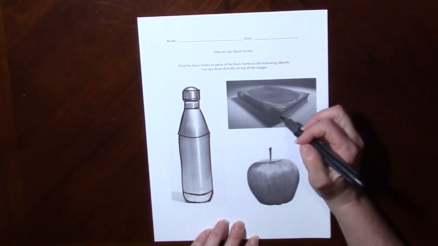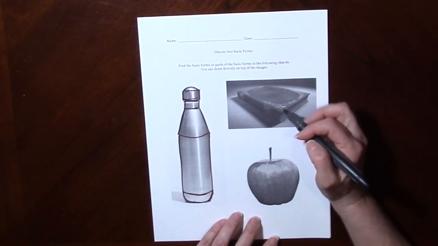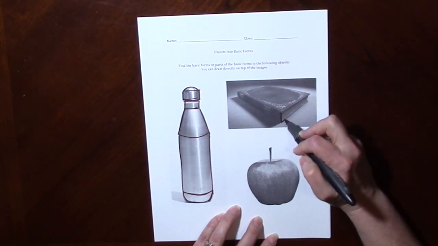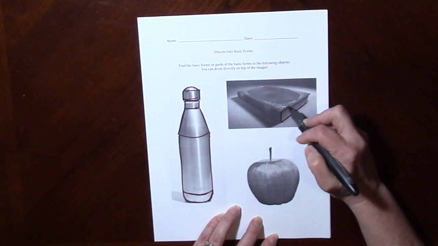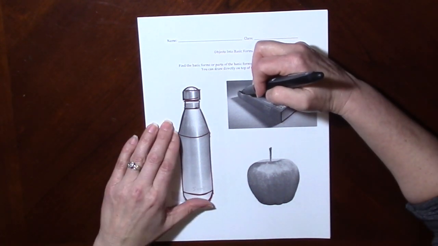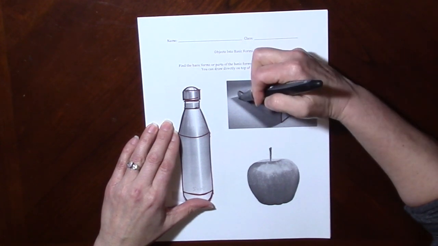The second one, this book, has more of a cube, like a flattened squished cube to it, so I'm just going to outline the cube that I see. Now just because I know it's a cube, I'm going to remember to draw what I see, draw the angles that I am seeing.